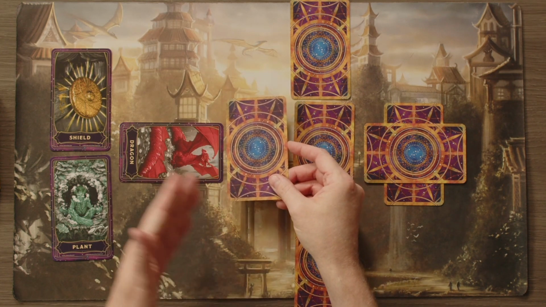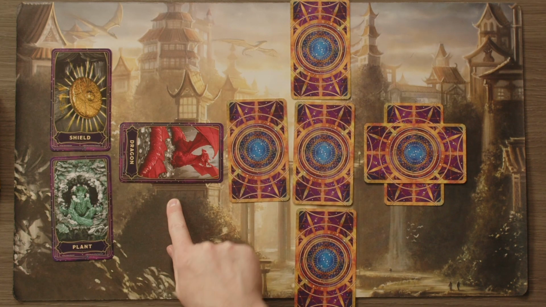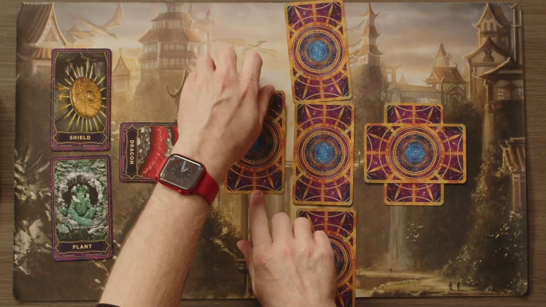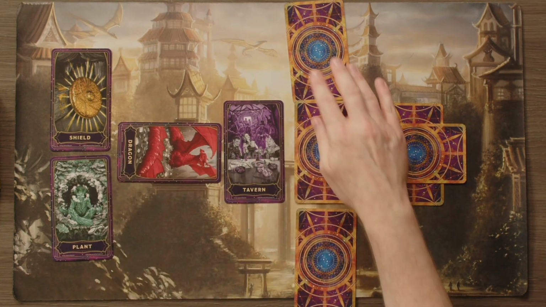So actually, this makes a lot of sense. The wizard has a dragon on the way to his tower on purpose. Then when they get to the gatehouse of the tower, actually, that is not reversed. I flipped that over. So they find another tavern.